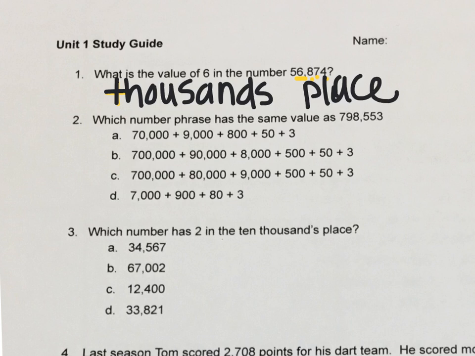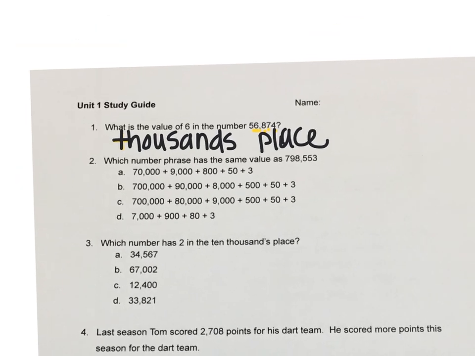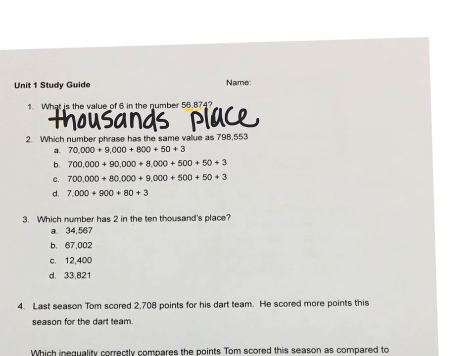Alright, number 2, which number phrase has the same value as 798,553? Sorry. Alright, so just to be sure, I could go ahead and write out the expanded form over to the side, and then I could find the one that matched it. Or on Mastery Connect, when you do your test, you could write it on your scratch paper so that you're positive you didn't get confused and find the wrong answer.